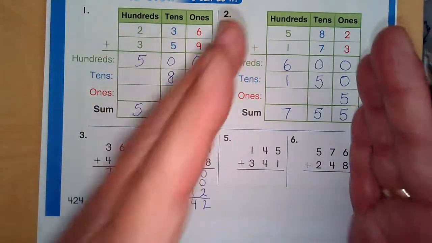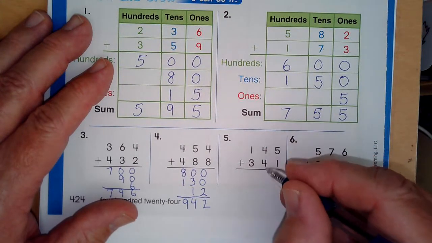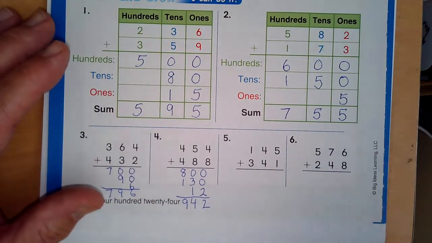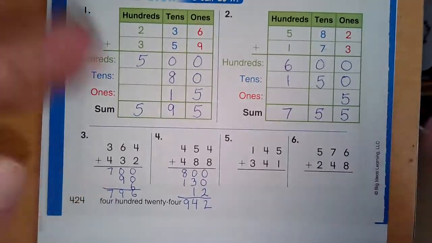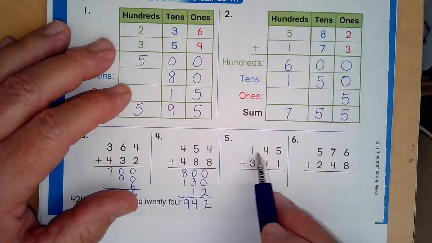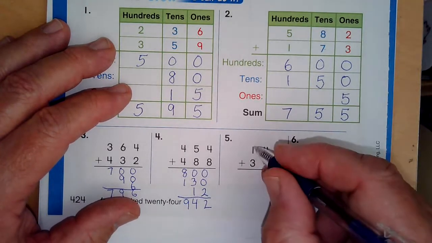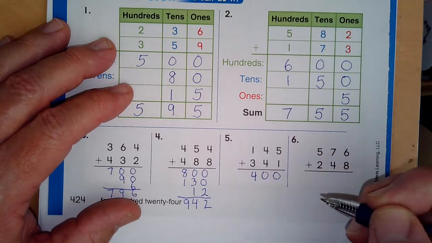All right. If this is making you confused, you can go back to what your parents are showing you. If they're showing you a different way, you can just say 5 plus 1, 4 plus 4, 1 plus 3, and get the answer that way. But if you want to try to learn all of these ways, this is how we're going to do this one.